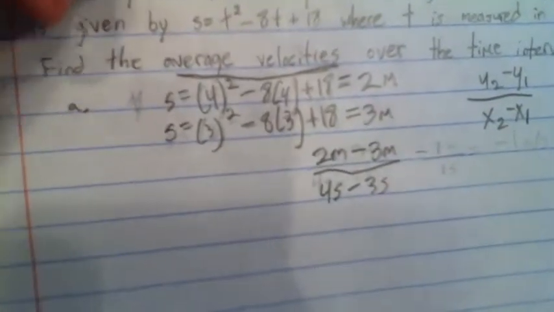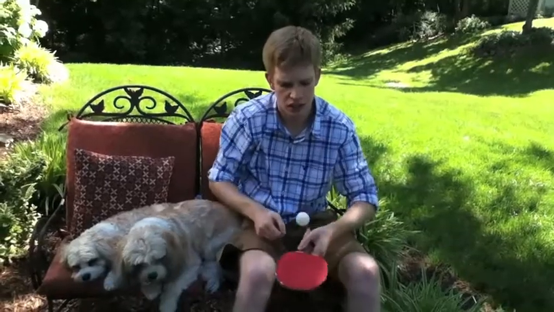Nice line. What? Oh, thank you. Always got to point out my mistakes. Okay, so this will equate to negative 1 meters over 1 second, which will bring us to negative 1 meters per second. That is, folks, the average velocity in the time interval 3 to 4.